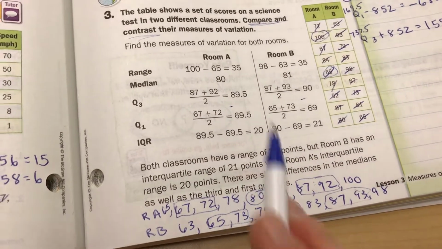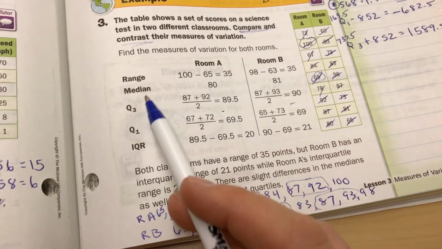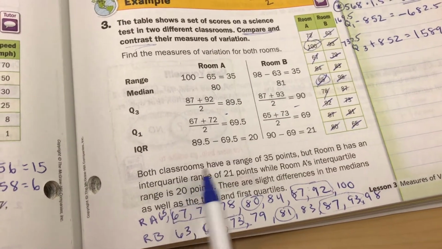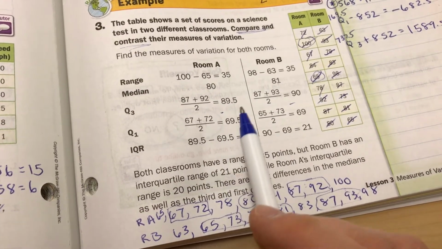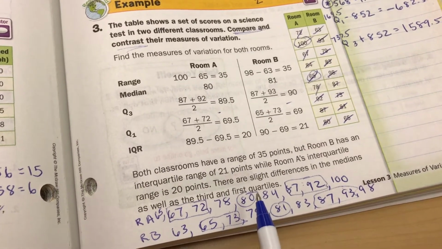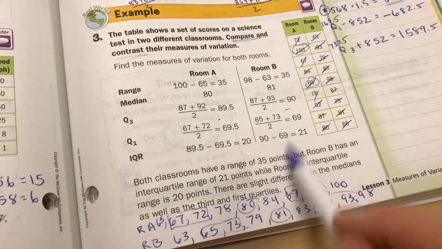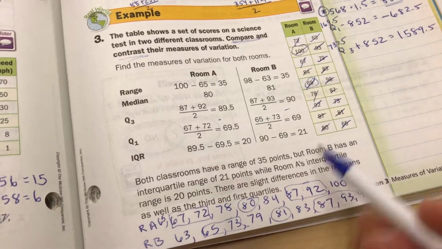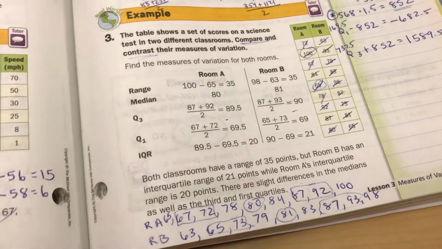So now, when you do the compare and contrast, you say how they compare in range, median, quartiles, and interquartile range. So it says both classrooms have a range of 35. But room B has an interquartile range, right here, of 21, and room A has an interquartile range of 20. There are slight differences in the medians and third and first quartiles as well. But all of the data is very close. So we're going to do one practice of this, and then we'll go into the guided practice.